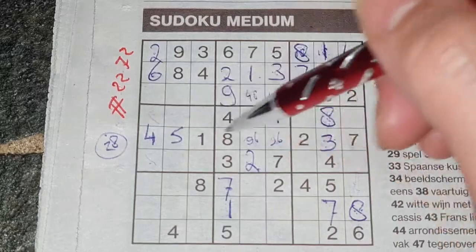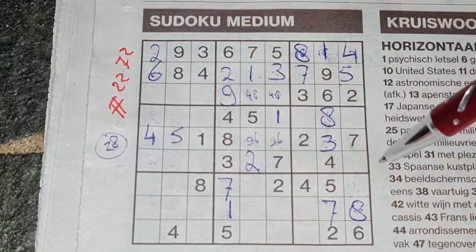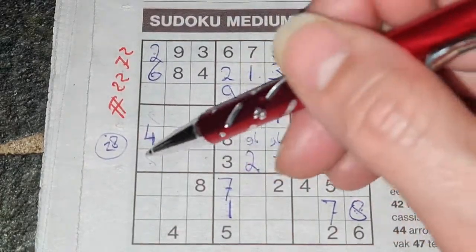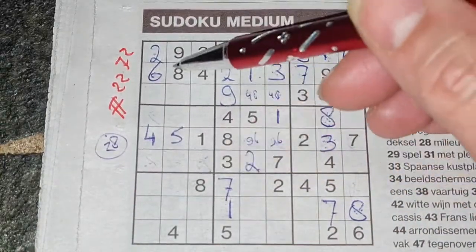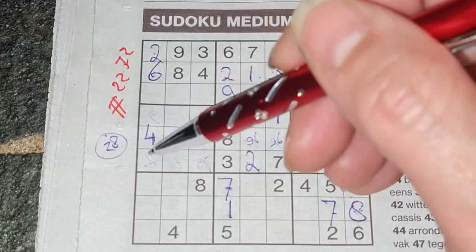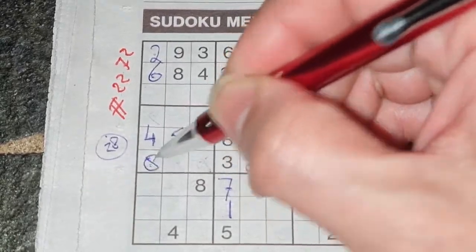8 in this row, 8 in the middle row. So in the row below, the only 3 places for the 8 should be here, or there. We see an 8, no 8 there. Here an 8, no 8 there. Only place for the 8 should be there.